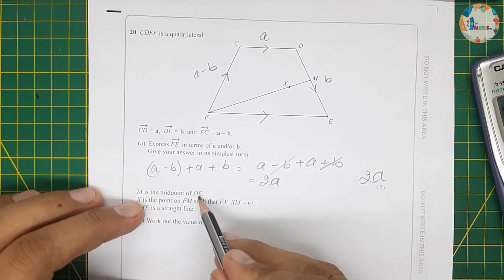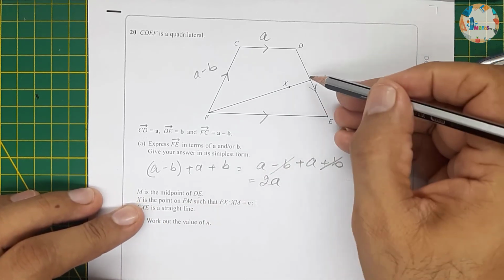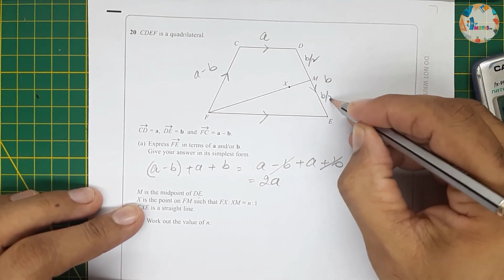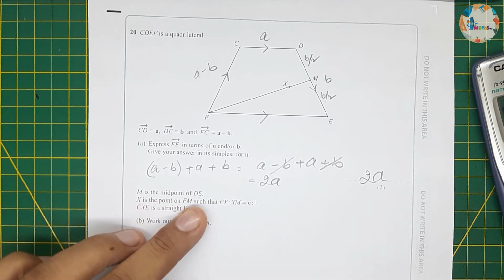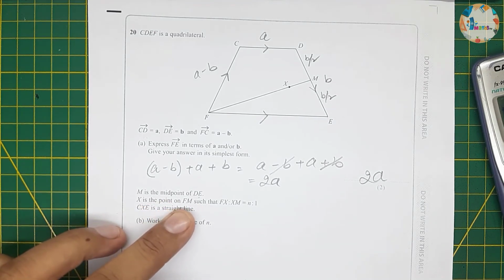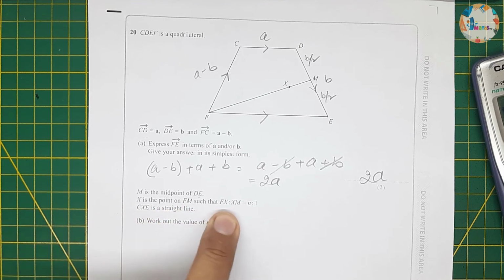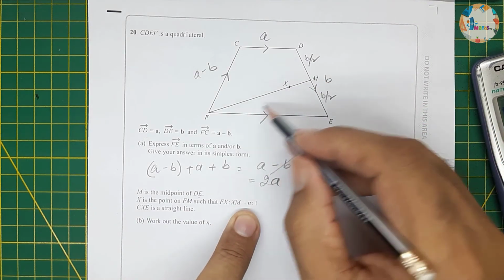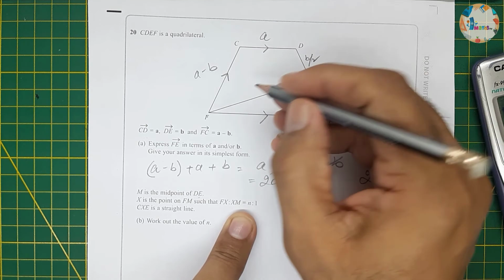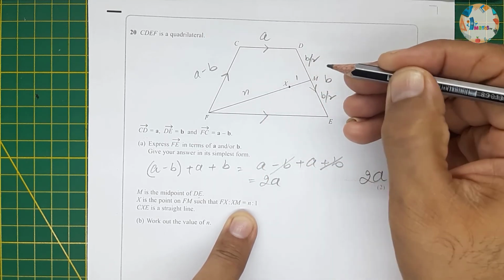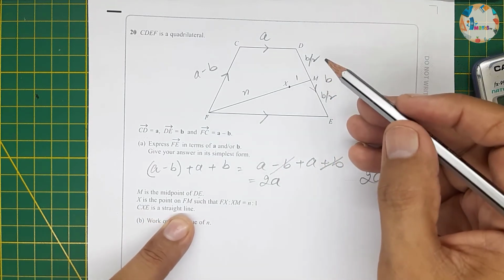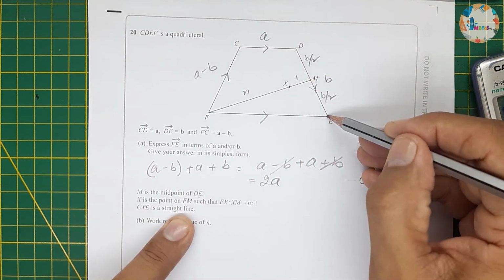Now M is the midpoint of DE. It means this is B by 2 and this is also B by 2. X is the point on FM such that FX ratio XM is n ratio 1, and CXE is a straight line.